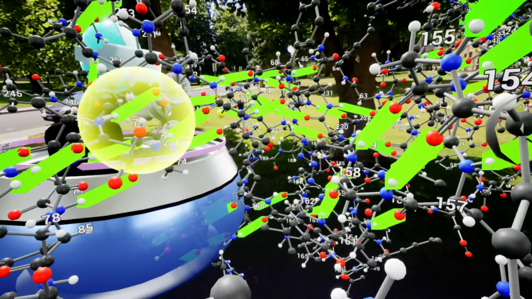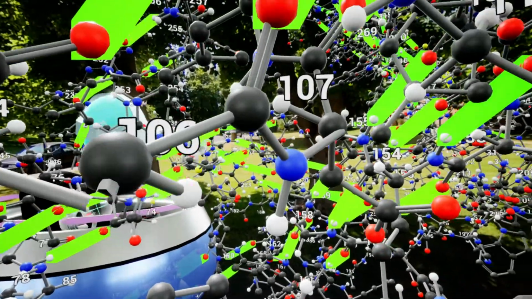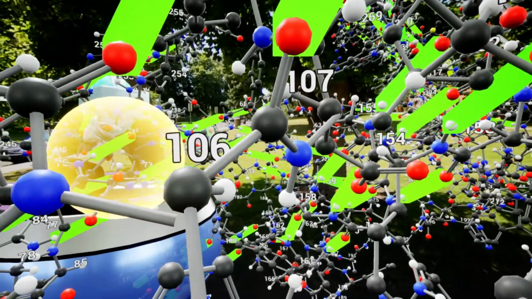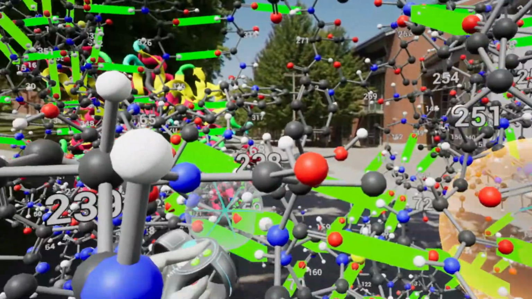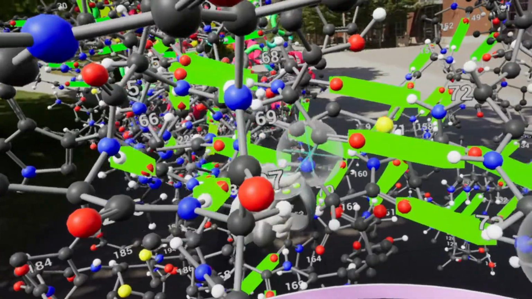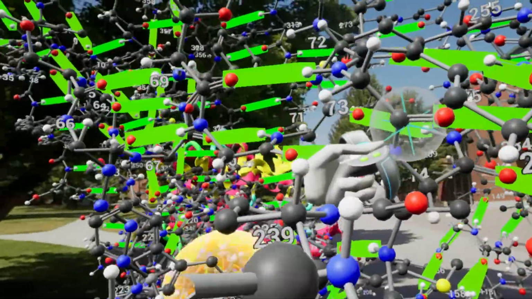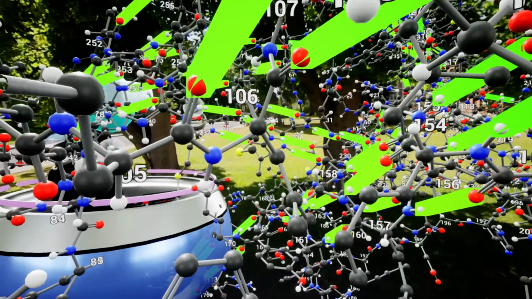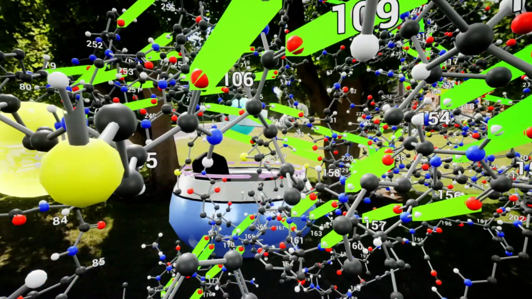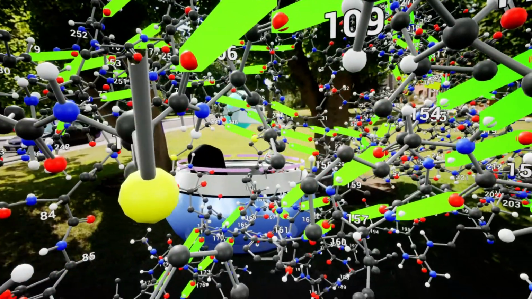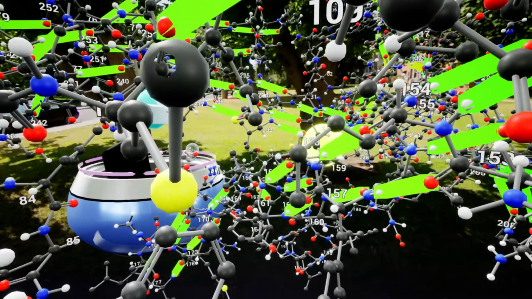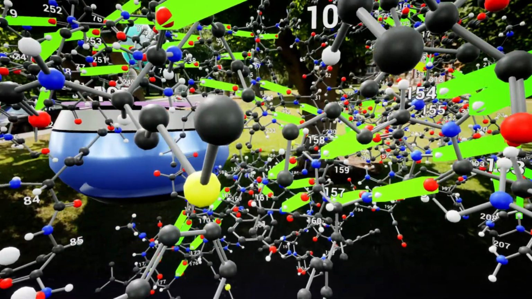Again, nothing that you see here was created in advance. It's just downloaded from the internet from one of the resources that we've been using, which is called the Protein Data Bank. And we're using Unreal just to create them in real time in front of you, which allows us to create an unlimited number and sizes of proteins.